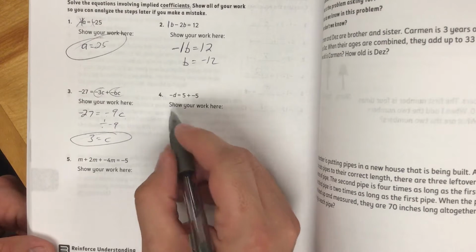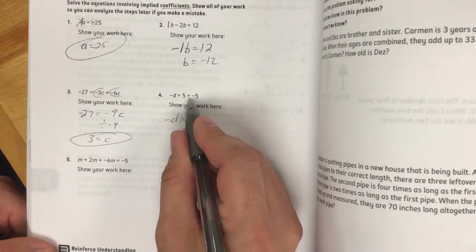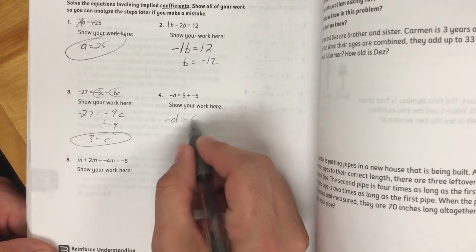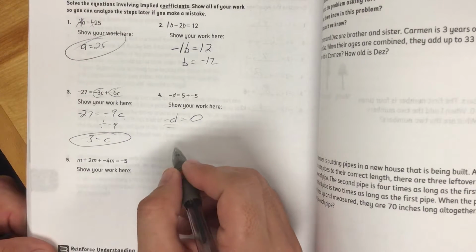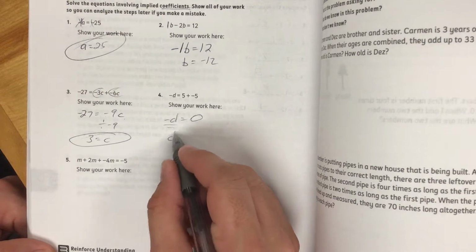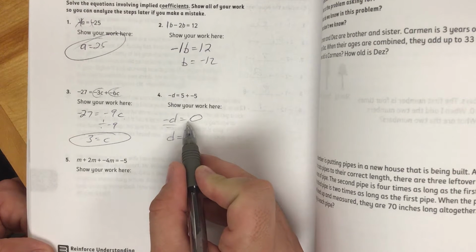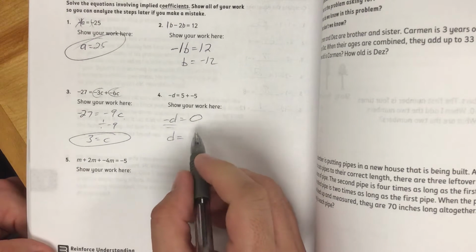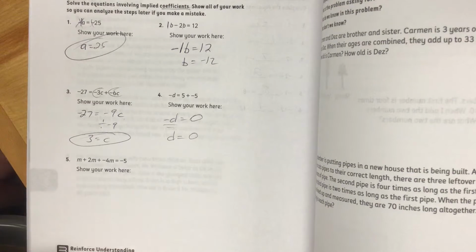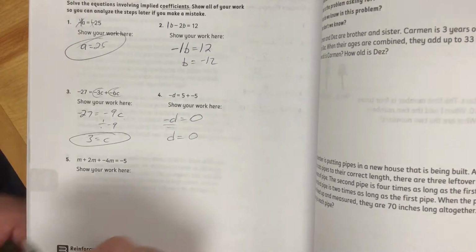Next one, -d equals 5 plus a -5. 5 plus a -5 is 0. Again, I don't care about a -d. I care about a +d. Do I need to put a sign here? The answer is no. There's no positive or -0. So no sign needed there.